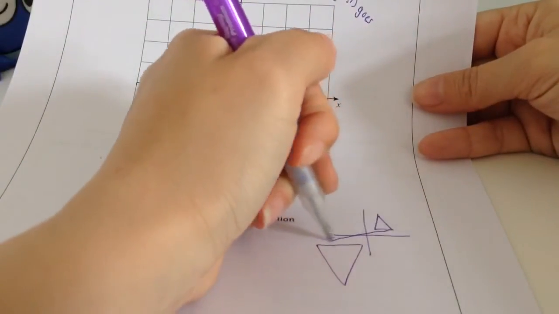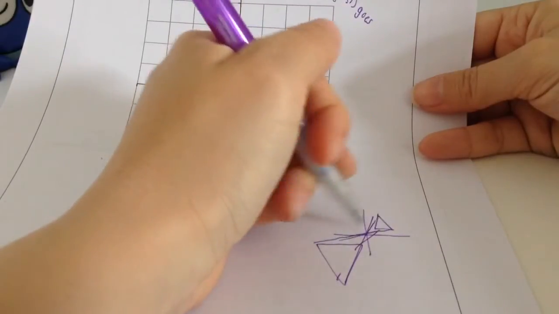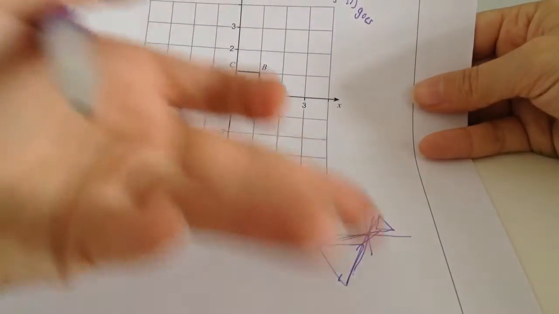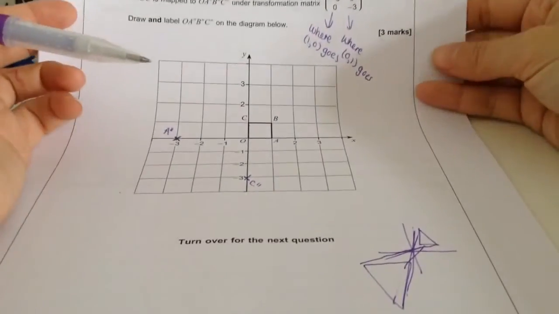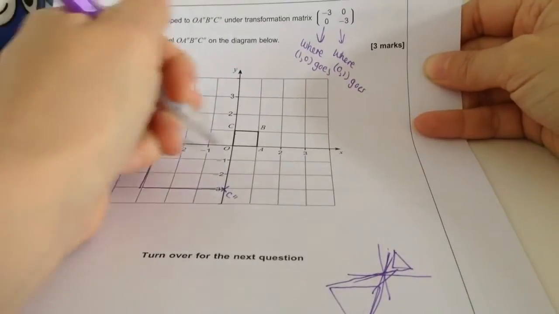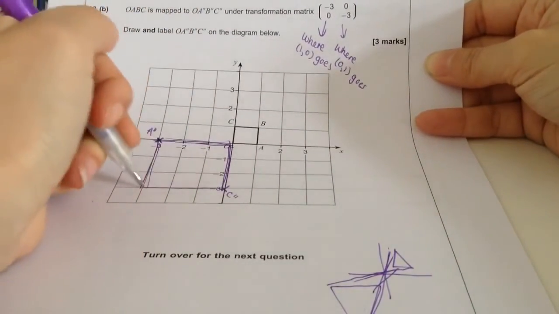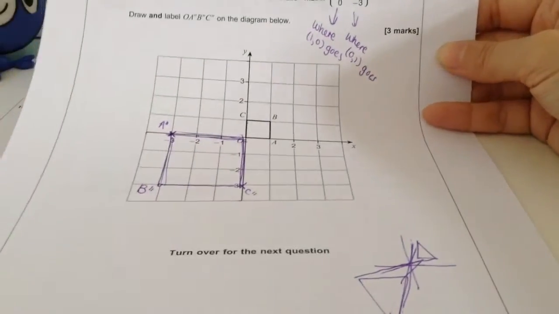It does like a swappy thing, swap like that, like a 3D picture. So this has done the same. It's been enlarged by a scale factor of -3. So that will be B dash dash.